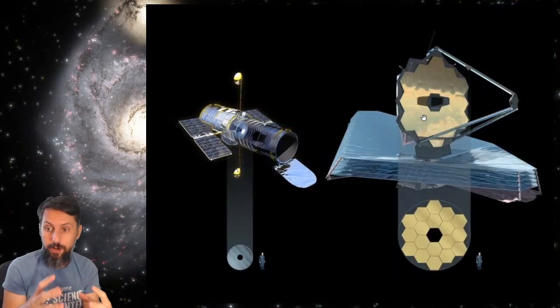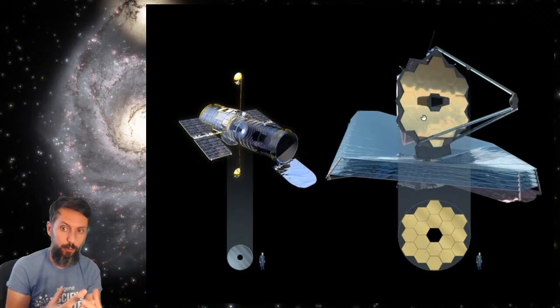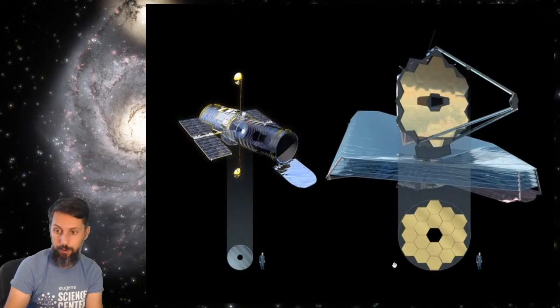And then you've got the Eagle Nebula. These are cool pictures, but we want a bigger mirror. I can operate at different wavelengths, and that's where James Webb Space Telescope comes in. So you can see the mirror sizes compared with a person here, right?